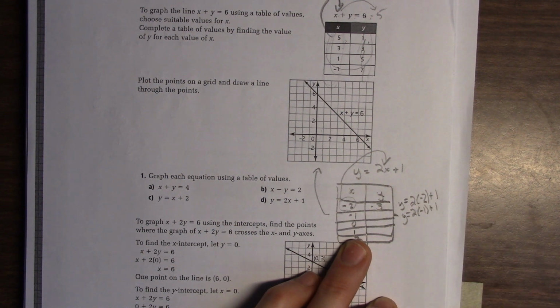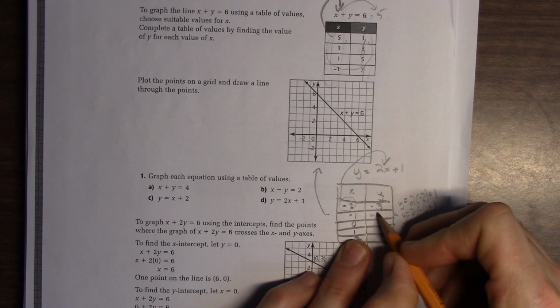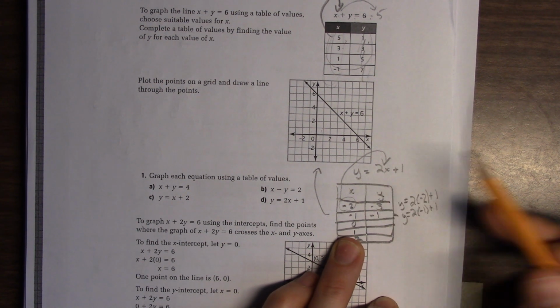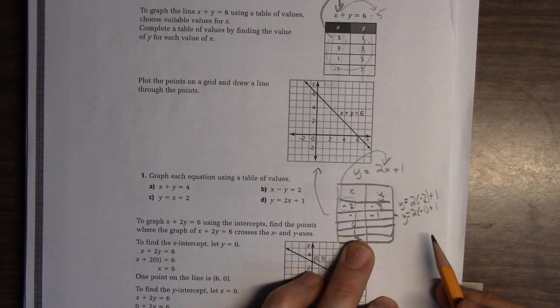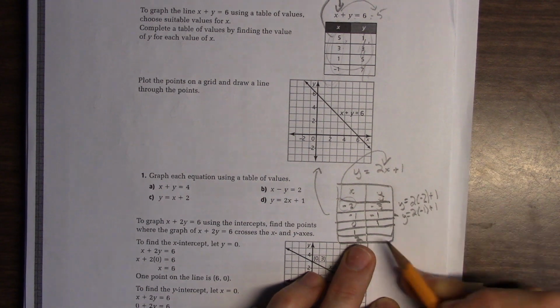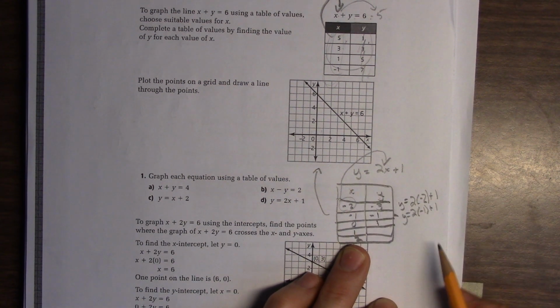And what's that? -1. Good. 0 is really easy. The 2 becomes what, when I do 2 times 0? 0. So what does y become? 1. Yep. Okay, next one, you're going to sub in 1 for x. So y becomes what?